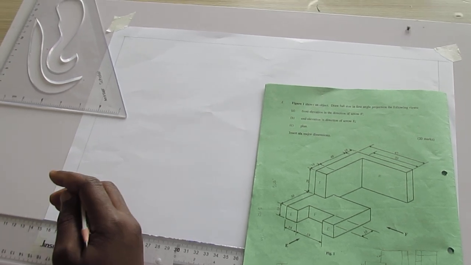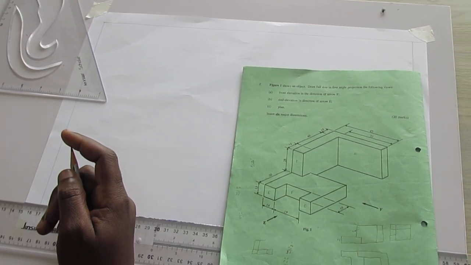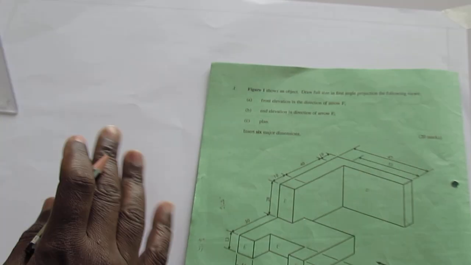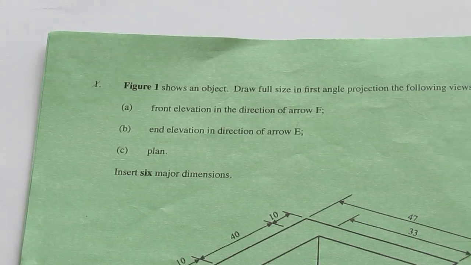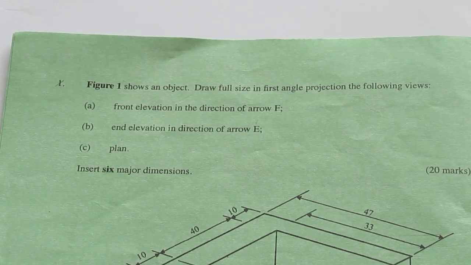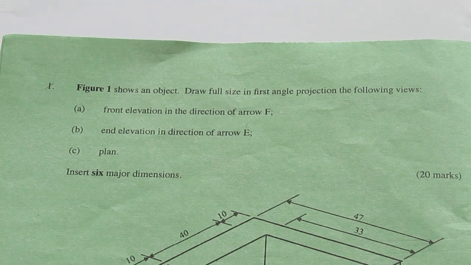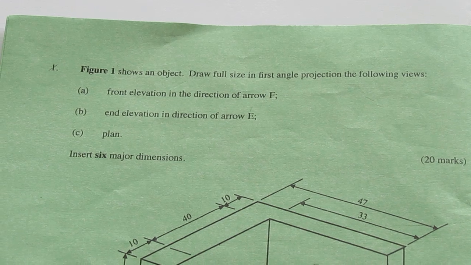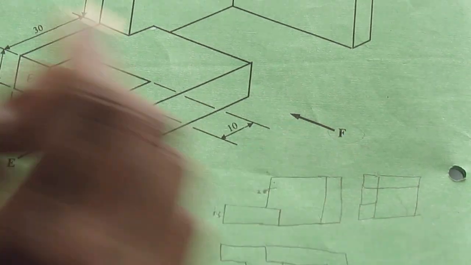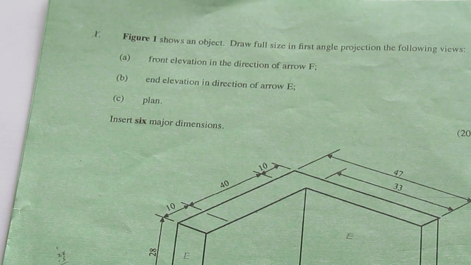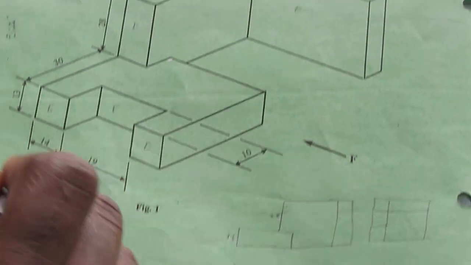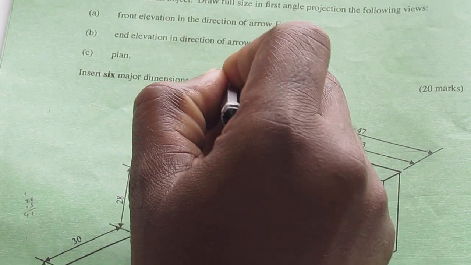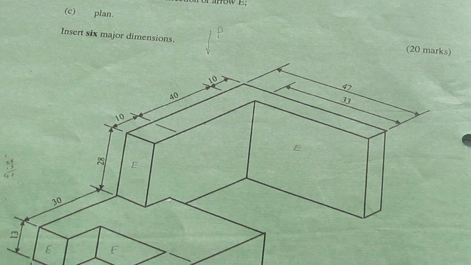So now, we want to look at this orthographic question. As I had said earlier on, we have first angle drawings and third angle drawings. So today's question is on first angle, and it reads, Figure 1 shows an object. Draw full size in first angle projection the following views: front elevation in the direction of arrow F, and this is our arrow F; end elevation in the direction of arrow E, this is our arrow E; and the plan, which is obviously from the top, so I'll indicate there as our plan.